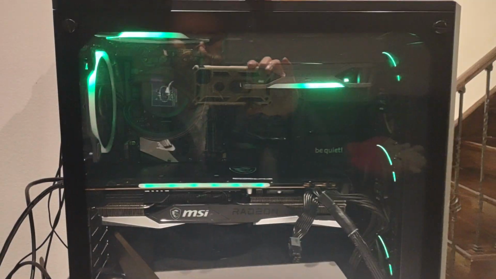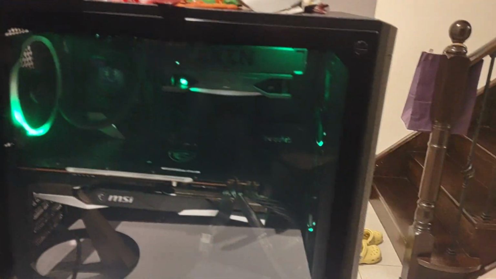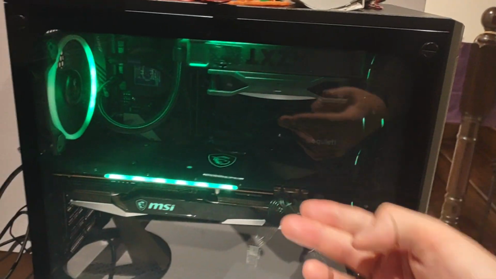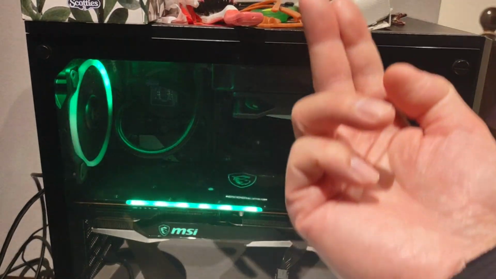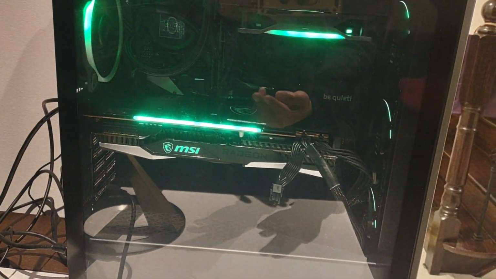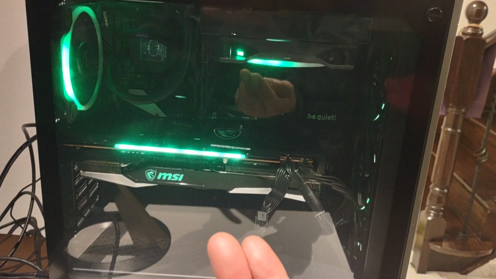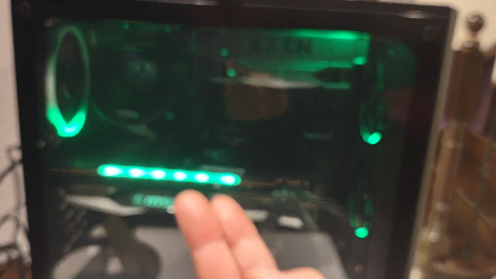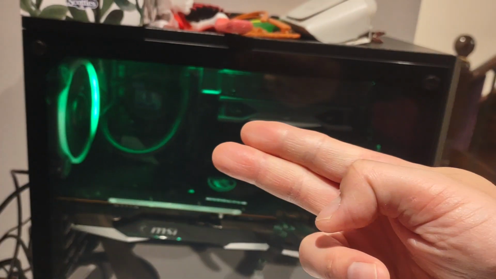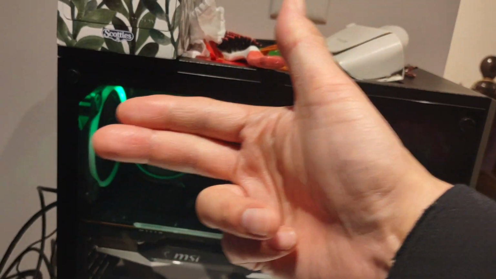First, I want to point out the traditional way of how traditional cases are. Usually, this would be intake, and then this would be exhaust, this would be exhaust, and you have fans. Your graphics card is basically exhaust, so the flow is just basically going this direction here, and then out that direction, and then out that way.